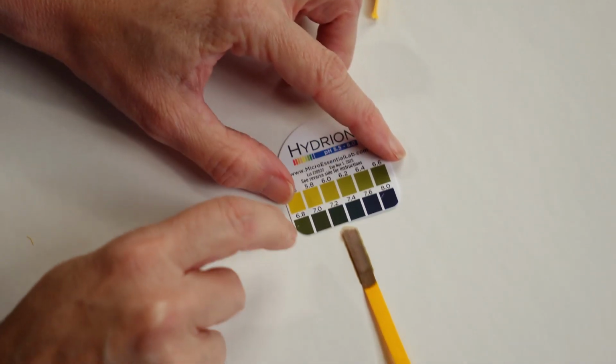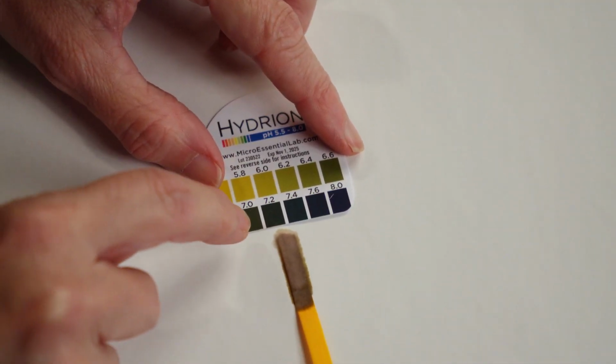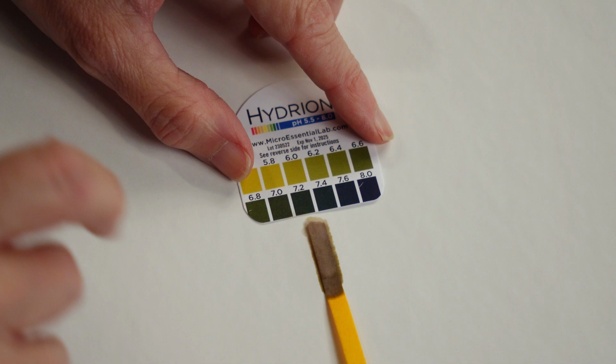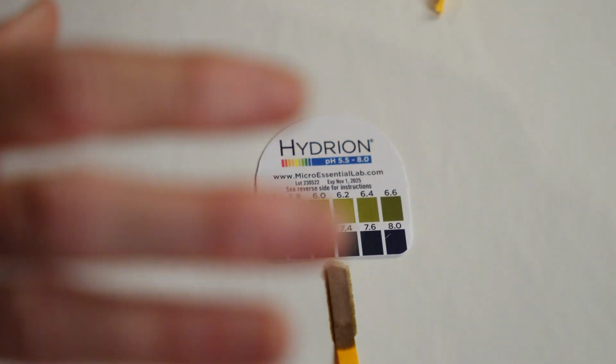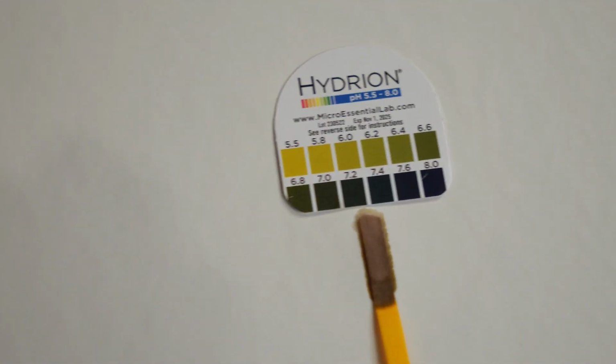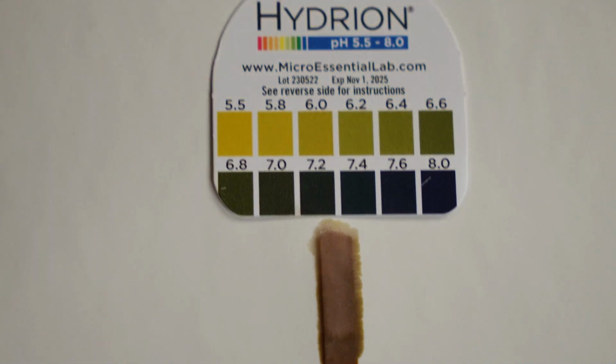green-blue range for sure. So that's going to put the pH, I'd say, somewhere between 7 and 7.4. It's getting a little bit more blue as more time goes by. So that's a very neutral pH. That's very close to our own natural tear pH. All right.